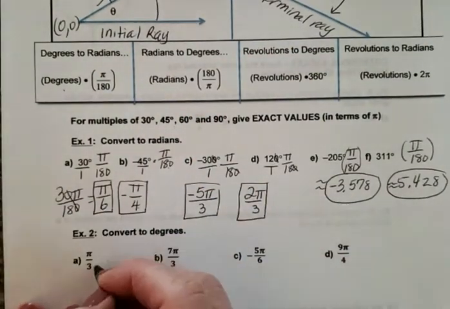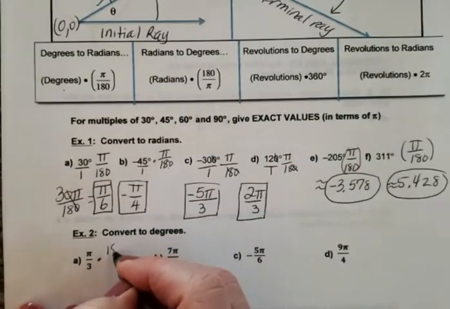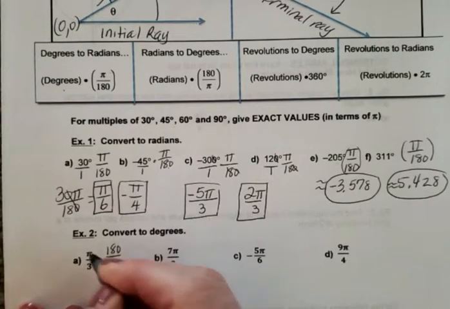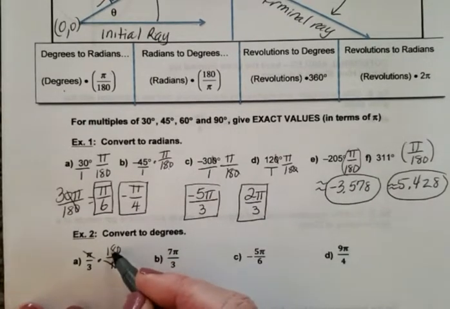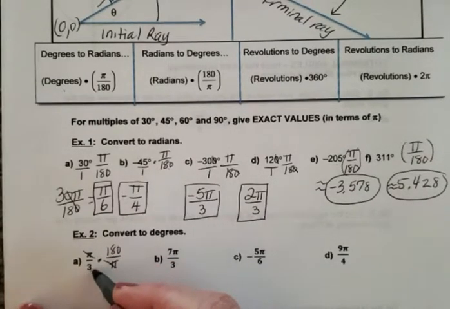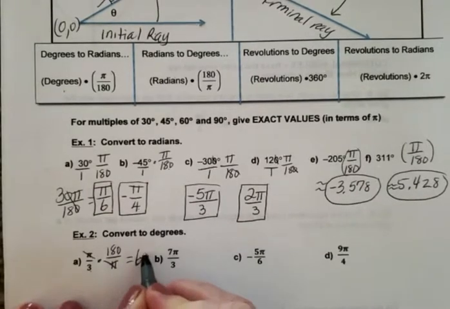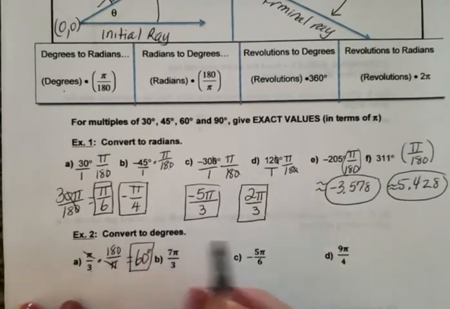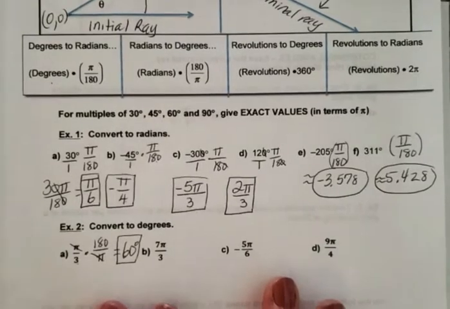But anyway, let's convert this to degrees by multiplying it by 180 over pi. And the pi's will cancel, and this reduces to 180 divided by 3, so it's equal to 60 degrees. So pi over 3 radians is equivalent to 60 degrees.